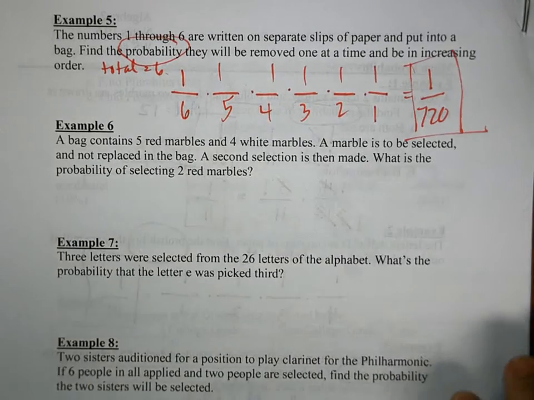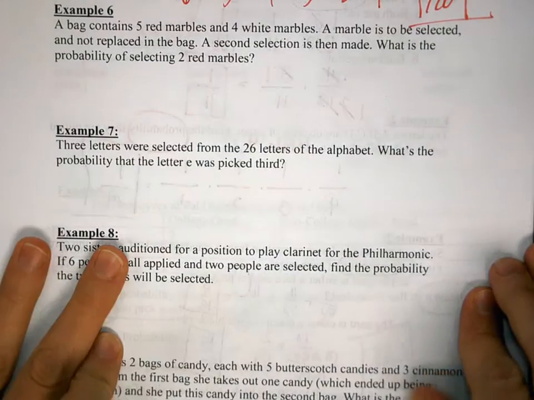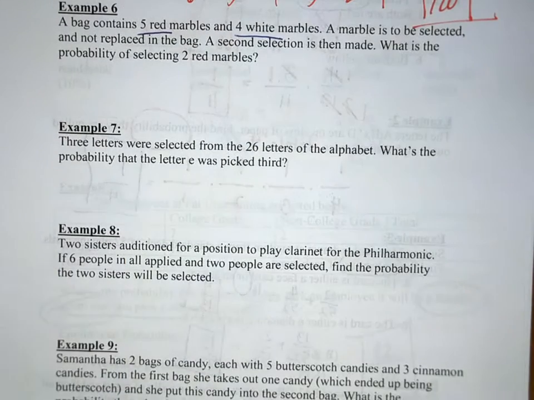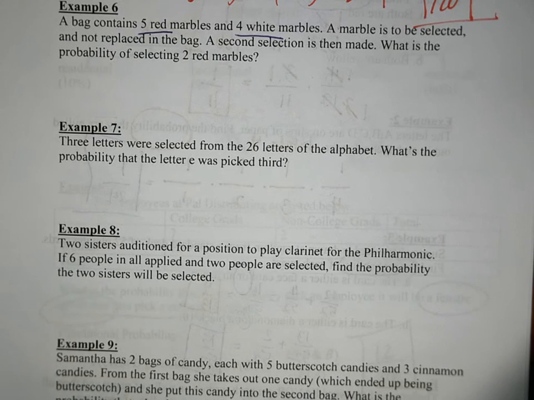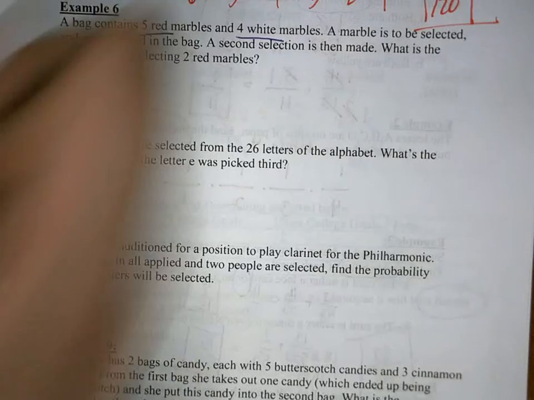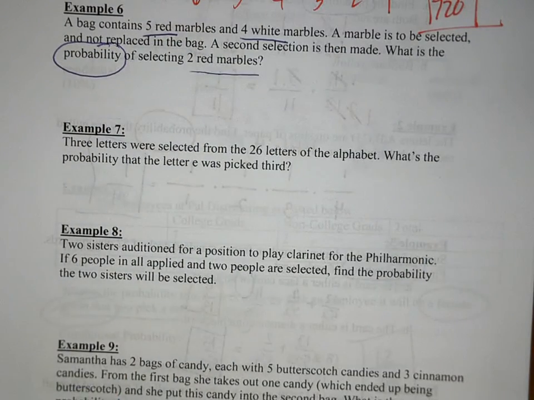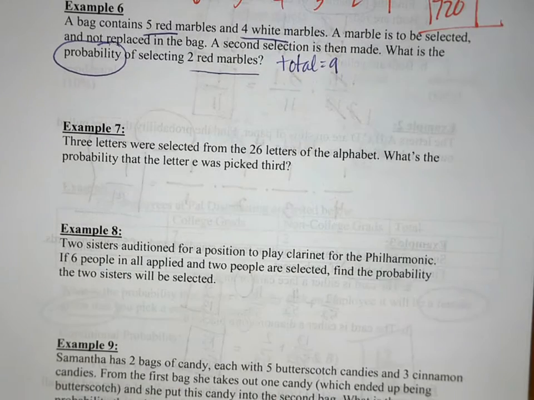Okay, example 6. A bag contains 5 red and 4 white marbles. A marble is to be selected and not replaced into the bag. A second selection is then made. What is the probability, which means my answer is a fraction, of selecting 2 red marbles? Okay, so what is my total on here? 9. Okay, and I'm choosing how many? 2 blanks.